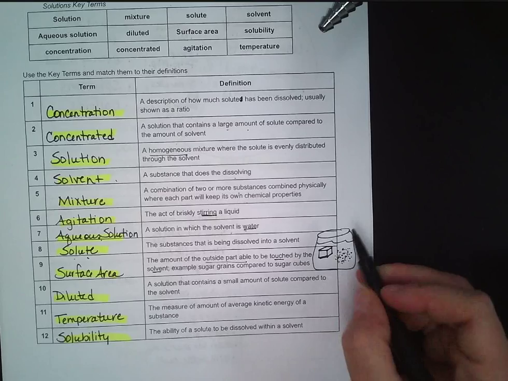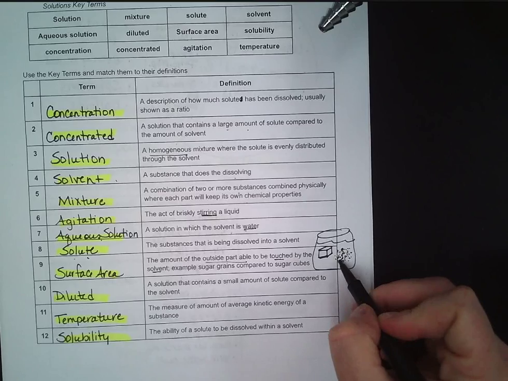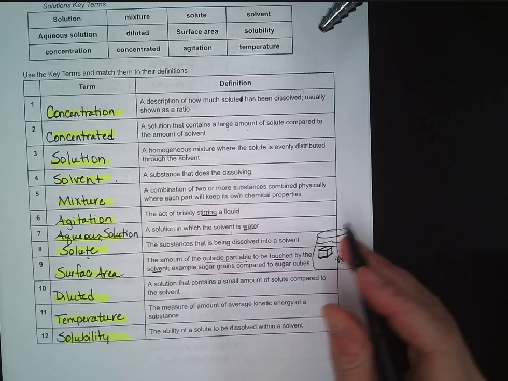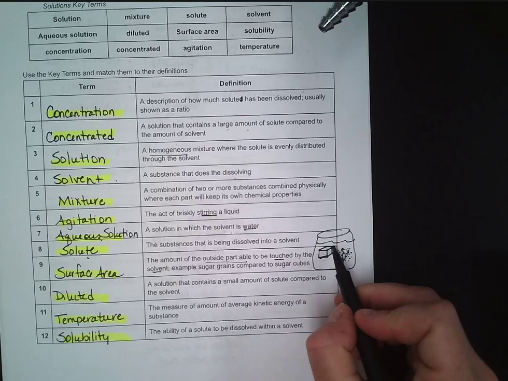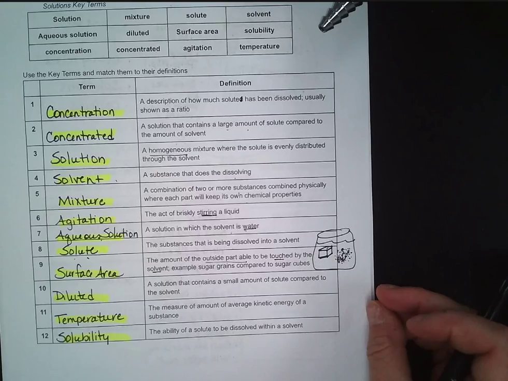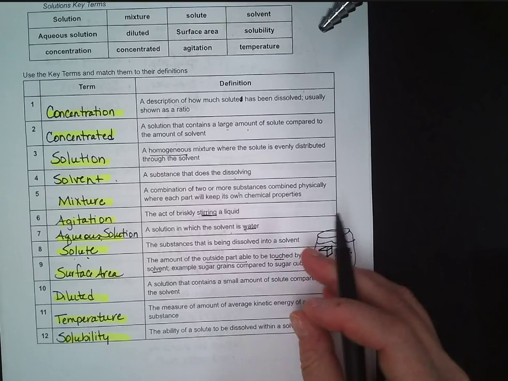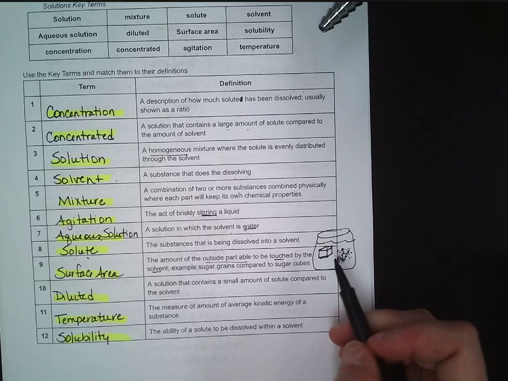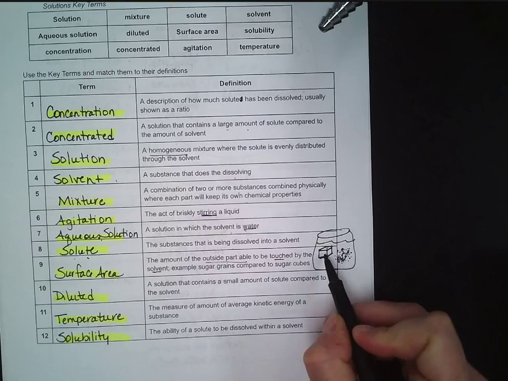It can touch every single one of those crystals, and it dissolves a lot more quickly than the sugar cube, because on the cube it has to dissolve the first layer, then go away, then dissolve the second layer, and then the third layer. So it doesn't touch those crystals locked in the middle of that sugar cube for quite some time. The hotter the water, again, the faster it would do that.